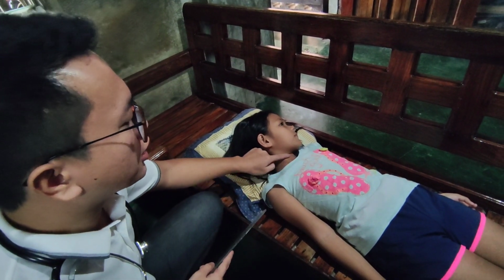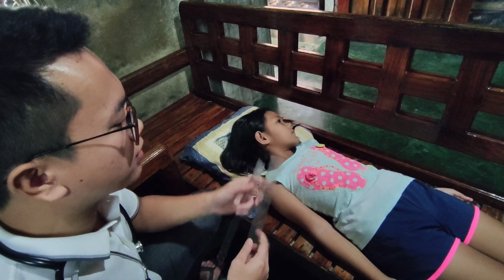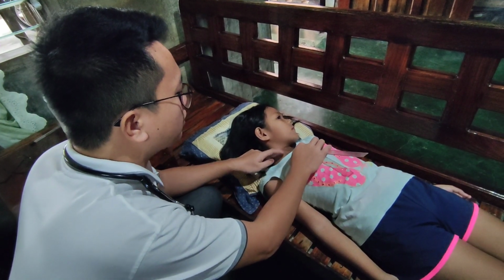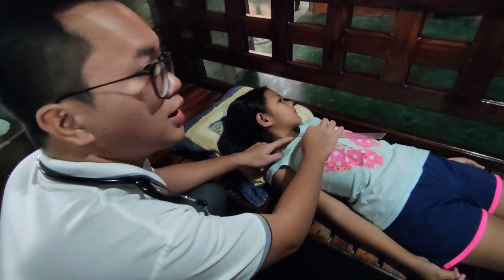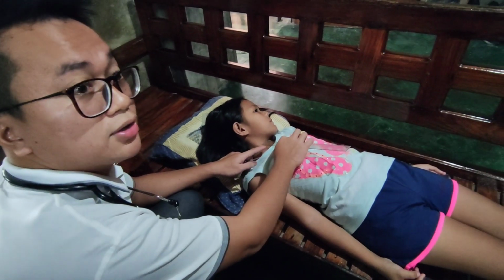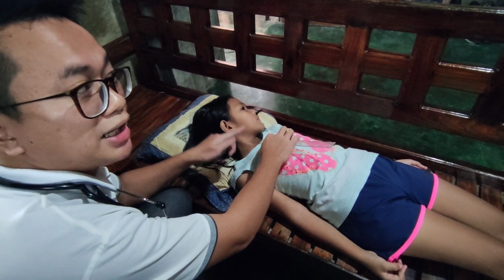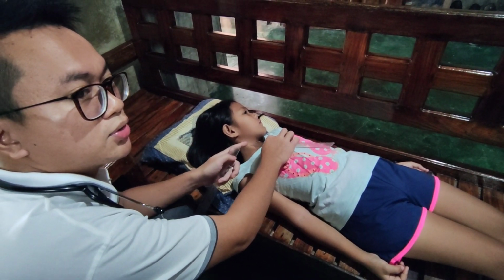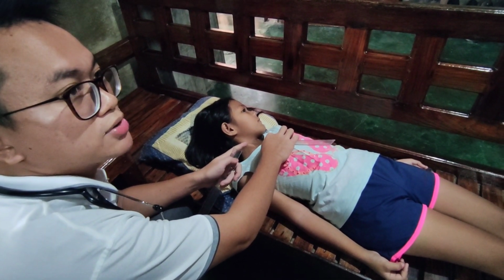So it's over here. It's actually 5 centimeters when you measure the highest pulsations. When you get the 5 centimeters, make a right angle directly lower to your suprasternal notch.